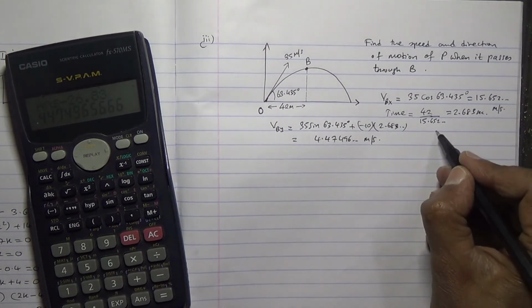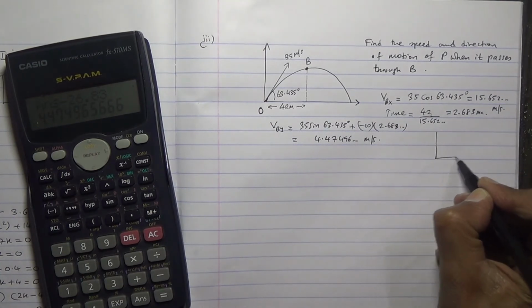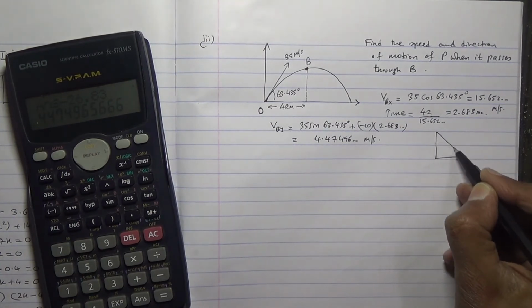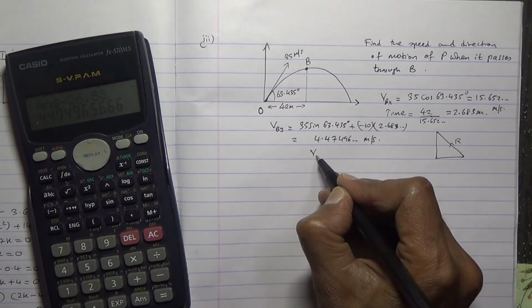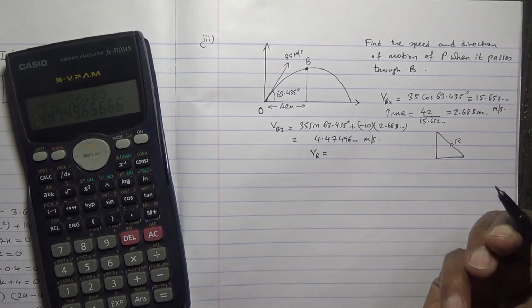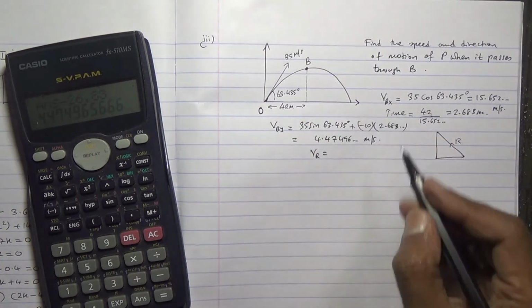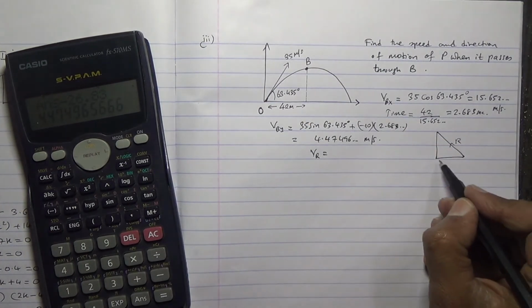Now that we've got the vertical and horizontal velocity, we can find the resultant velocity. I'm just going to call it VR, the resultant velocity of P at B, and we're going to use Pythagoras theorem.